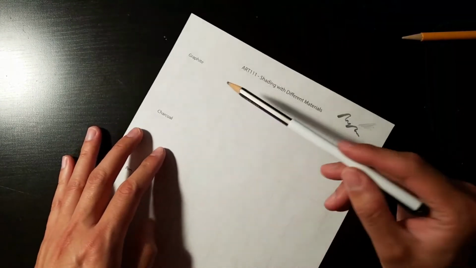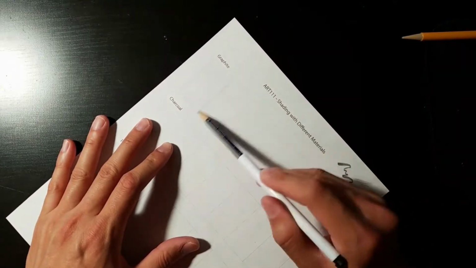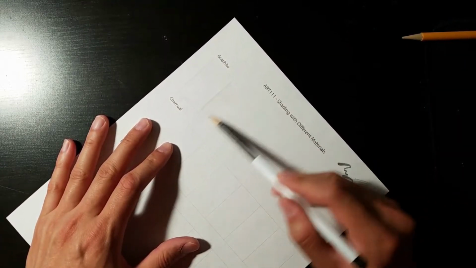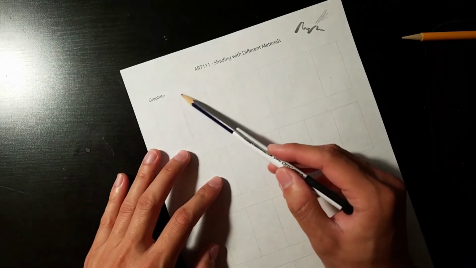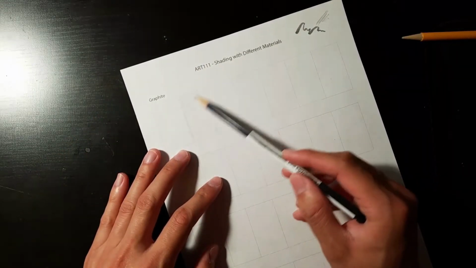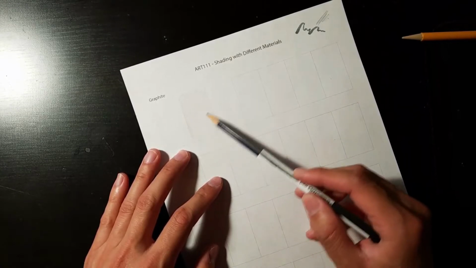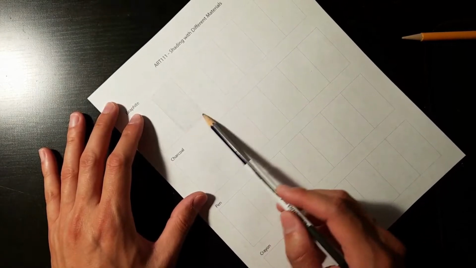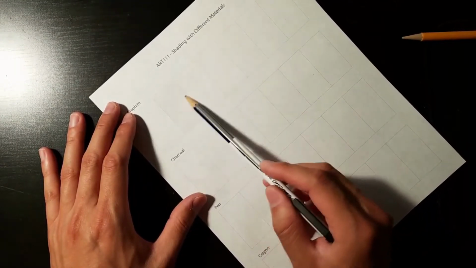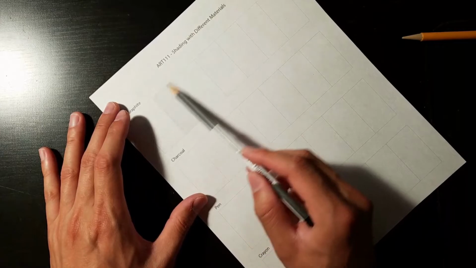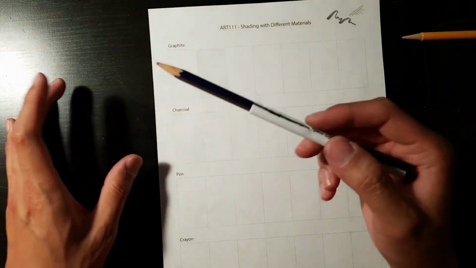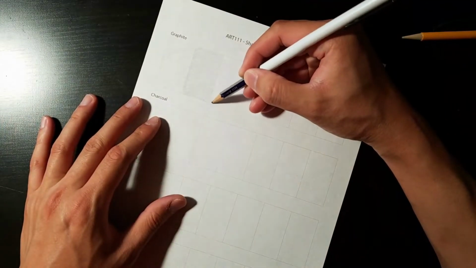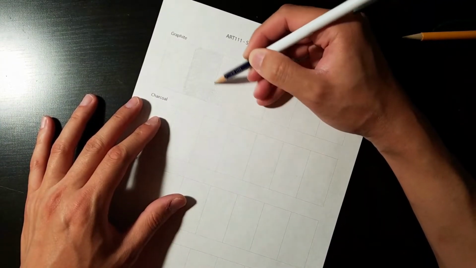Just do that, and then I build up more pressure, and I could even use crosshatching. Notice how I can control my stroke, but you'll see when I start using charcoal, it's going to get everywhere. So I'm just going to keep on working on it.